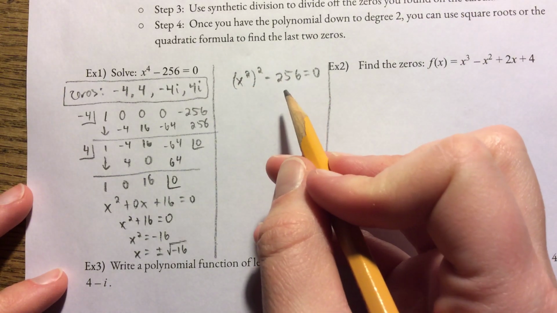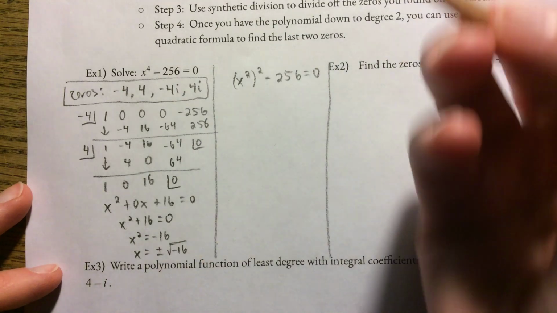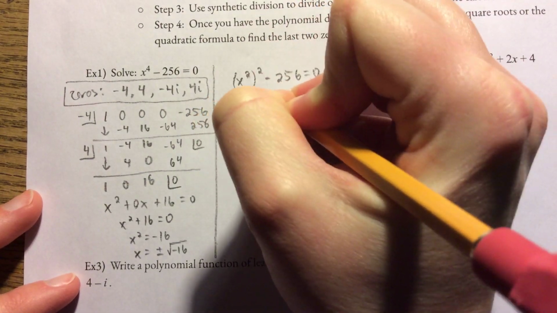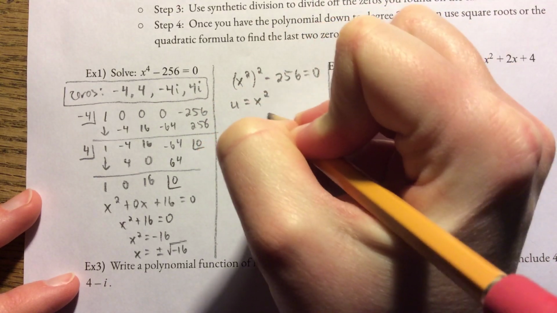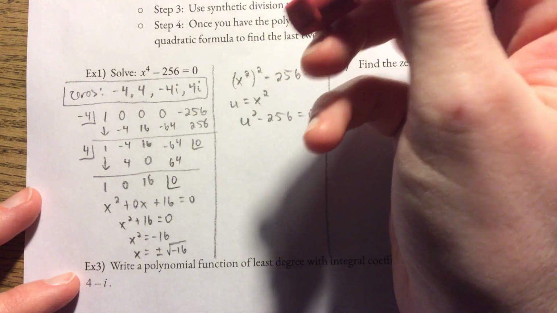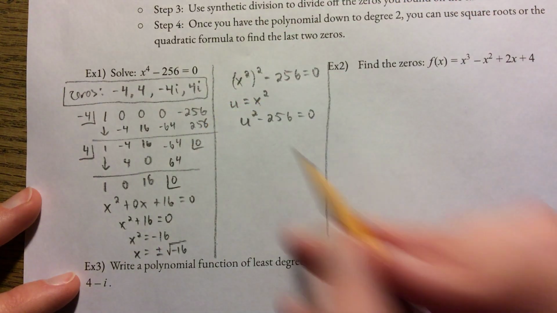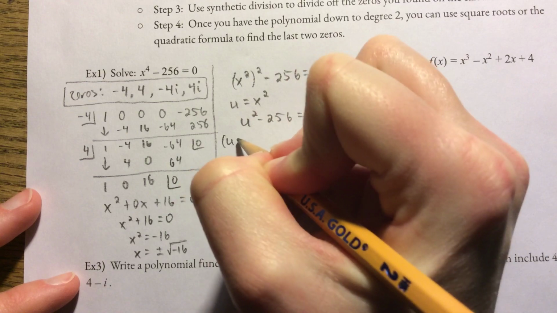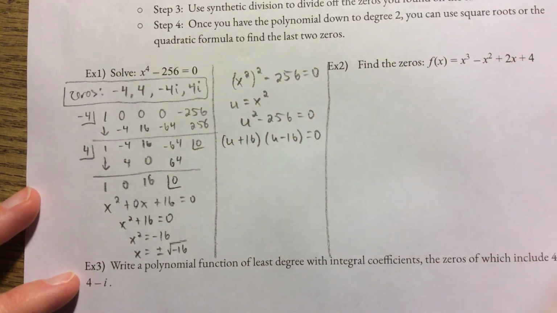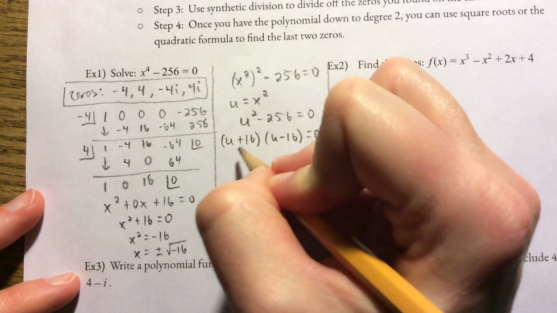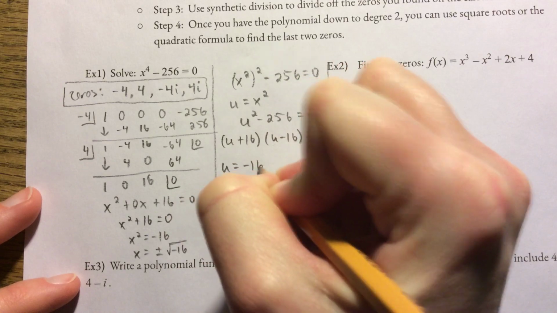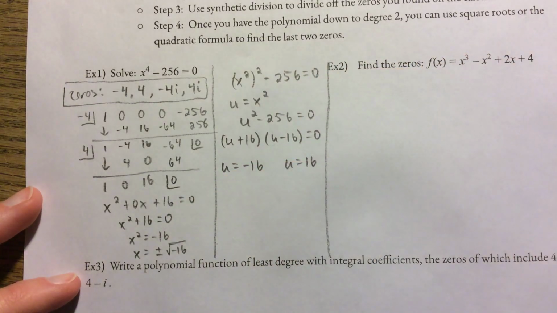So I can write this as, well, let's do this. Let's say that I'm going to say u equals x squared. So then I have u squared minus 256 equals 0. Now this is a difference of squares, so I can say u plus 16 and u minus 16. So if I solve both of these, I would have u equals negative 16, u equals positive 16.